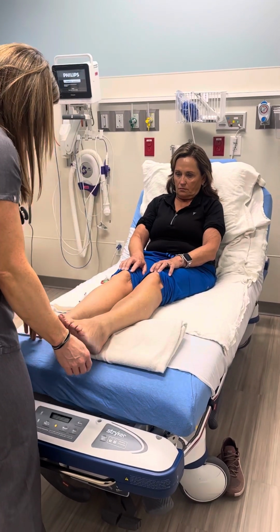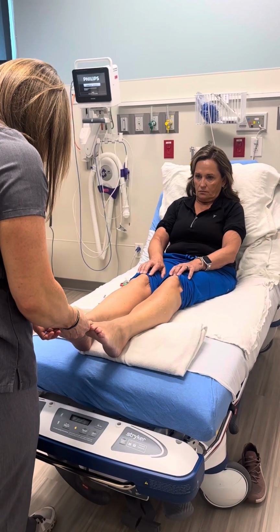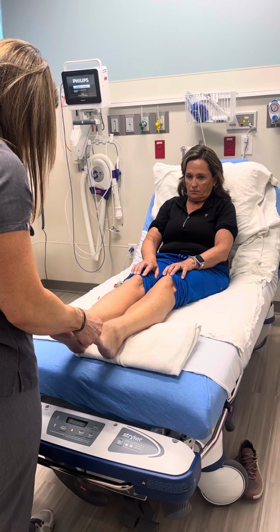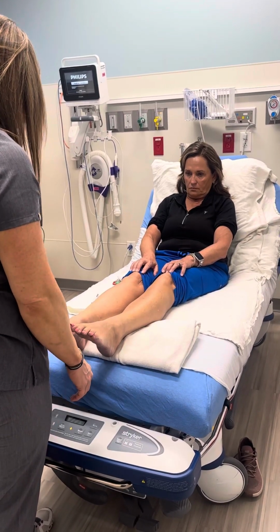Okay, there's no edema in either extremity. And we'll look at your nail bed here. And she does have a less than 3-second capillary refill. The nails are convex and pink tissue around.